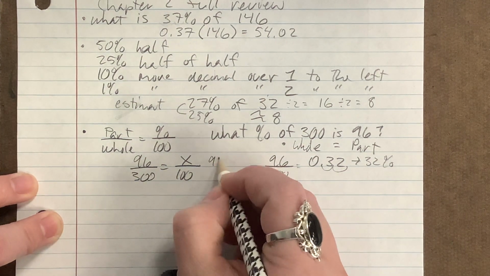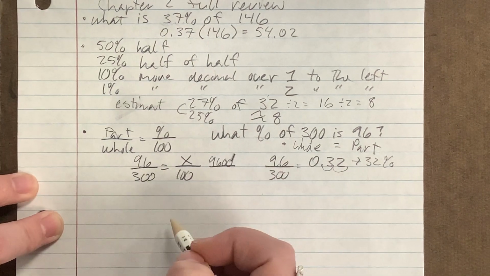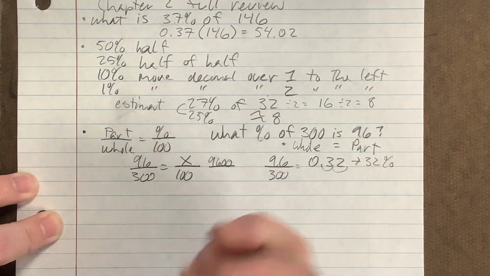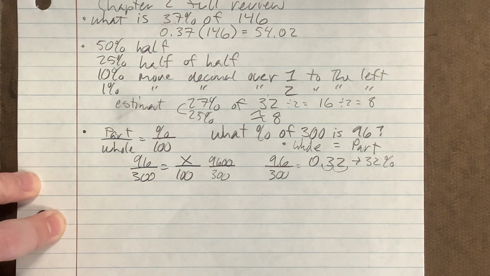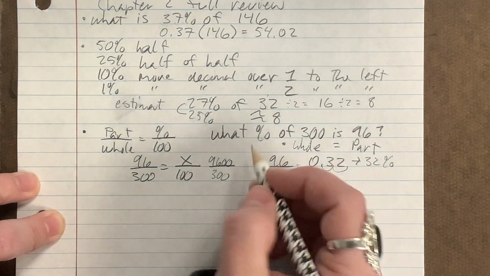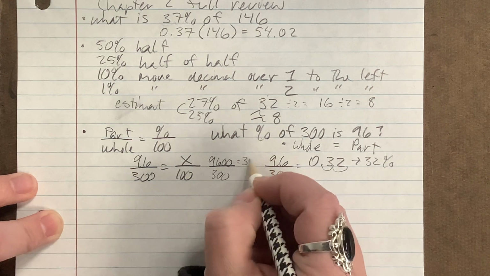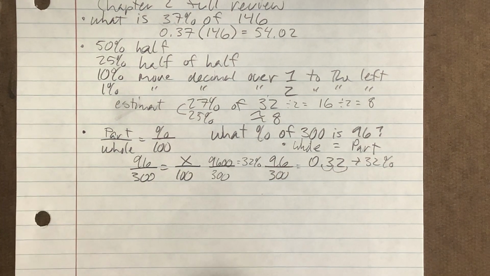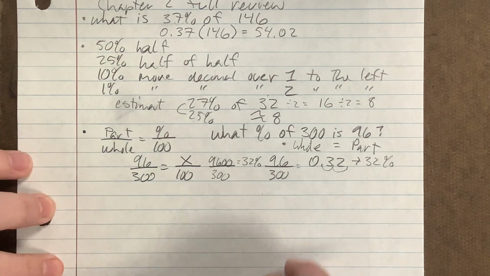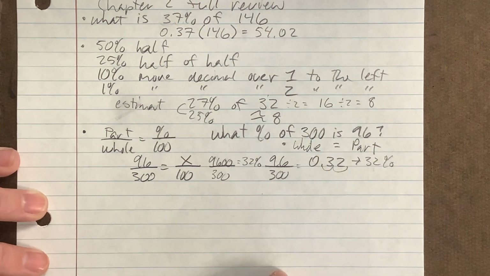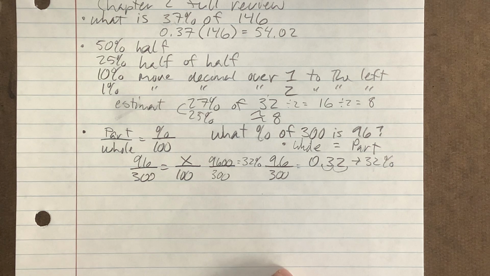We'd do 9600, because 96 times 100 is 9600. And then we divide that by 300, and guess what, my friends? That comes out to be 32. So either way we do it, 32%. Okay? All right, that's percent proportion and percent equation. Again, the challenge is just making sure you know if you're solving for the whole or the part or the percent, or which ones you have.